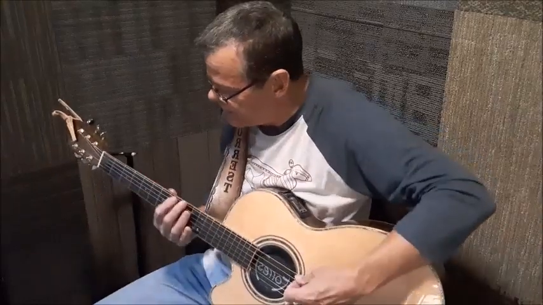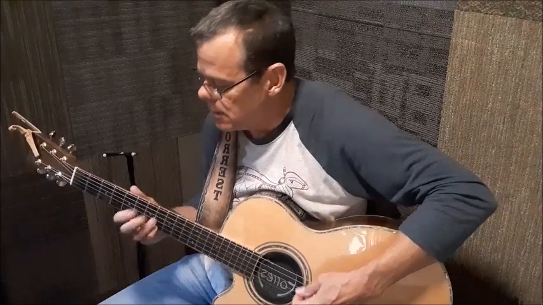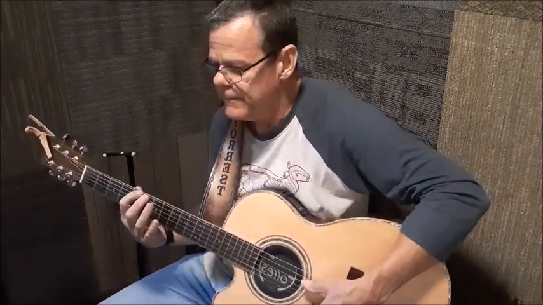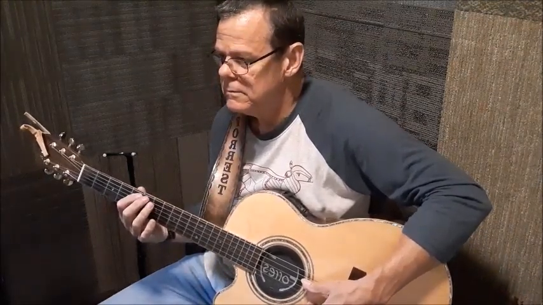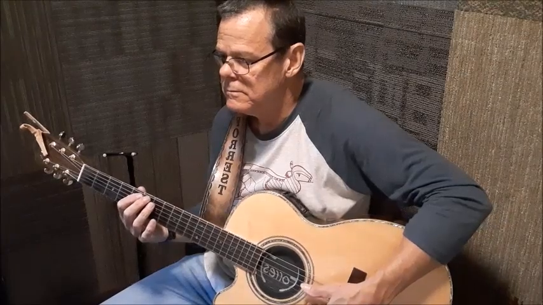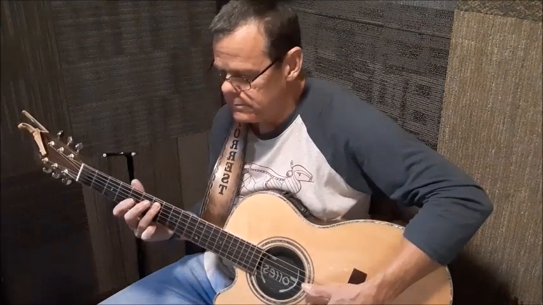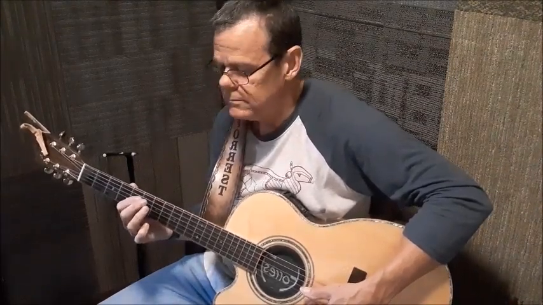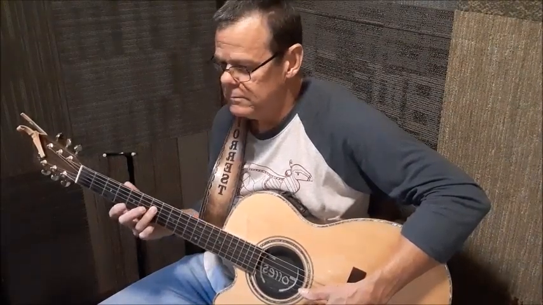If we do a minor pentatonic scale like this, what notes are they? Right, play with me and say A, C, same as... yeah, it would be D. I went over this. D, E, G. And then back to A.